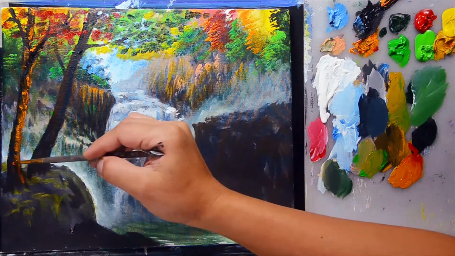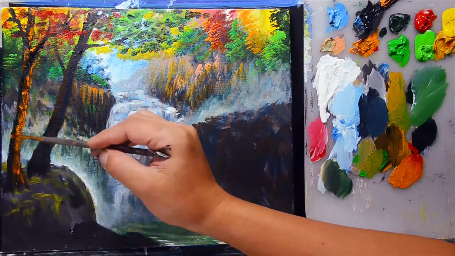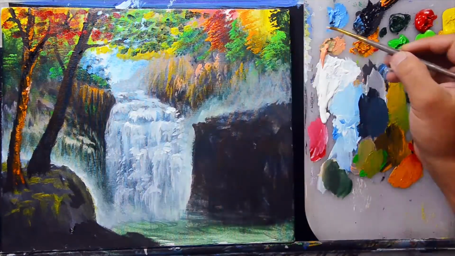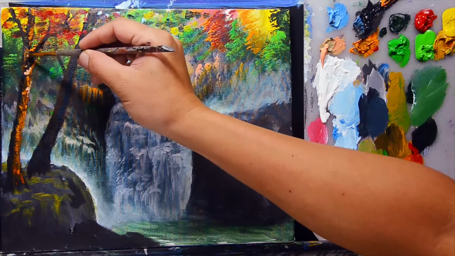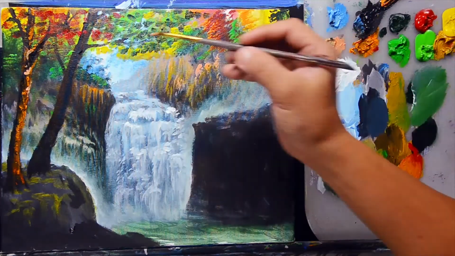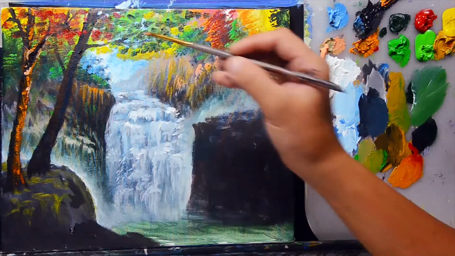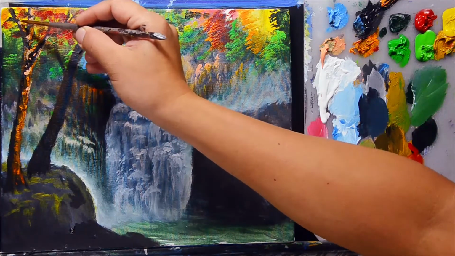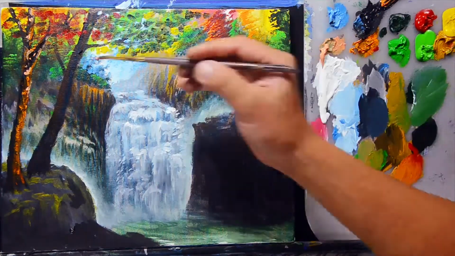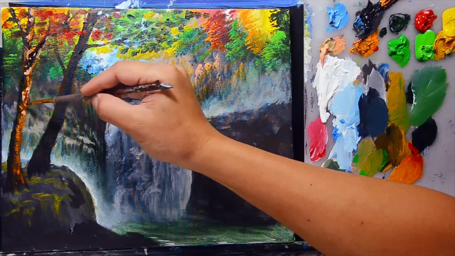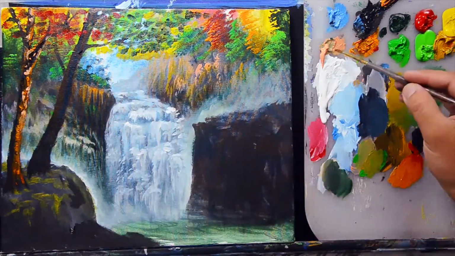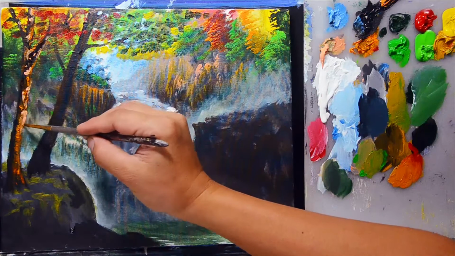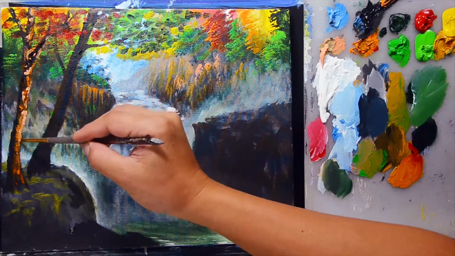Just observe my brush strokes, guys, so that you can follow. And also the Naples Yellow. I'm going to add the Naples Yellow. Just continue adding with this Naples Yellow here.